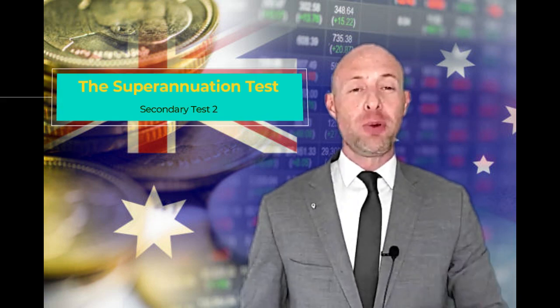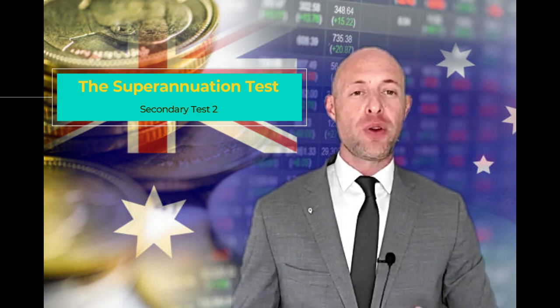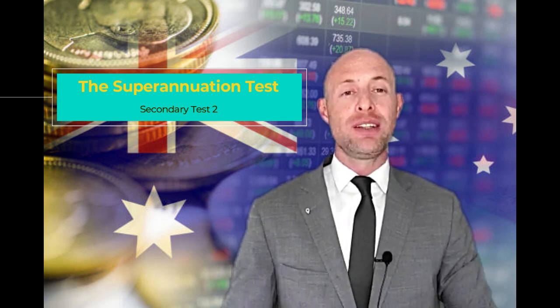So the second secondary test is what we call the superannuation test. Now, the superannuation test pertains to whether or not your employer is obligated to pay you superannuation. A perfect example of this would be, say, an embassy worker. They might be residing over here in the UAE or elsewhere, so they fail that test.